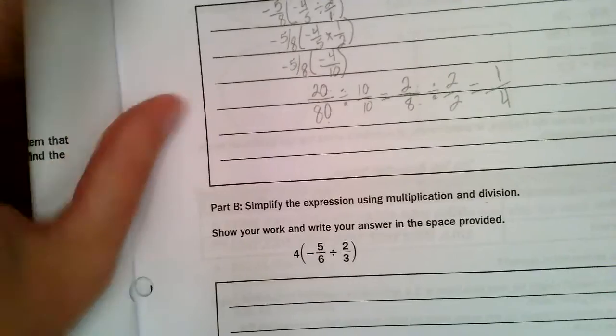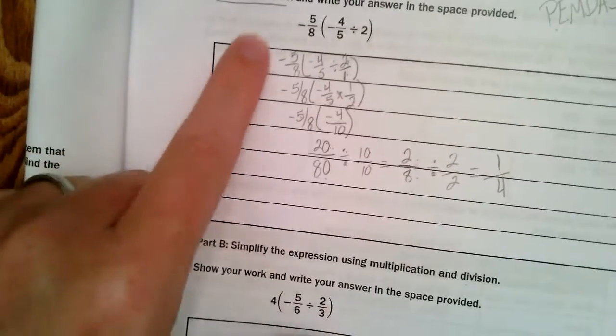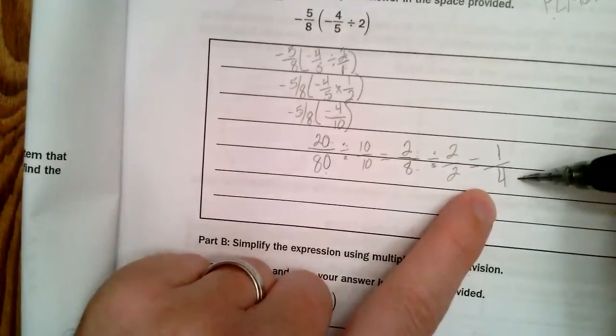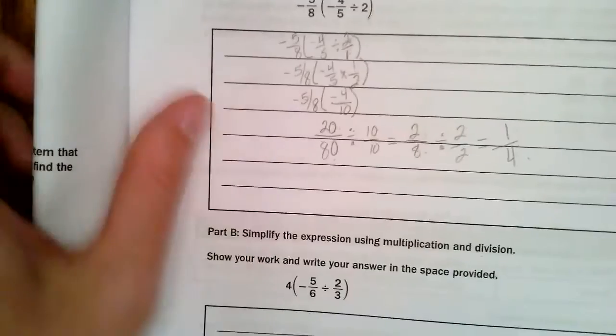Okay? Now, if you put the problem in your calculator exactly like you see it here, you should get 1/4 in your calculator. So that's a good way to check yourself.